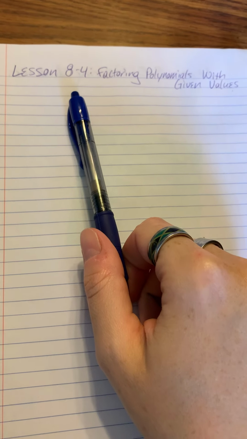You may have noticed there was not an 8.3 on our agenda, because 8.3 is a critical thinking lesson that has a lot of word problems that I really don't want you to try to do at home on your own. So congratulations, you get to just skip it. Moving right along, 8.4 is factoring polynomials with given values. Once again, this lesson I had to adjust, thinking about you guys working at home. The regular 8.4 was a lot more difficult than how I'm going to make this one.